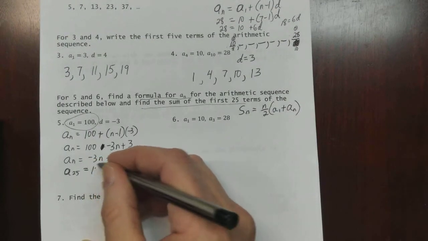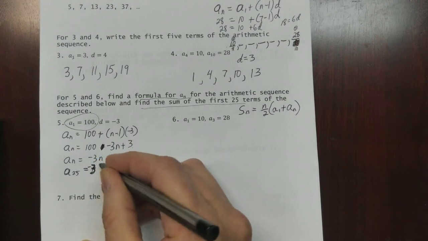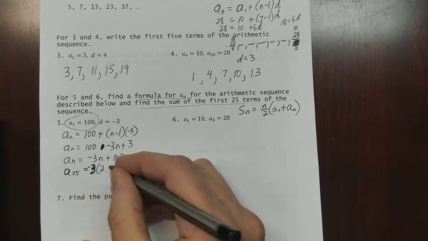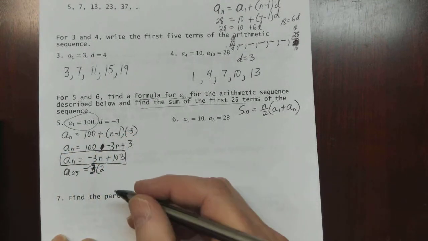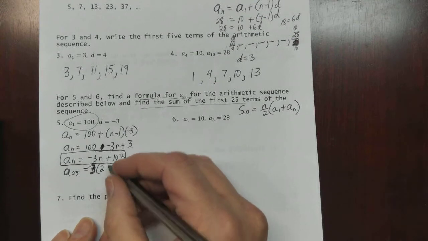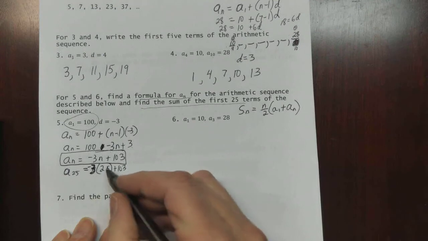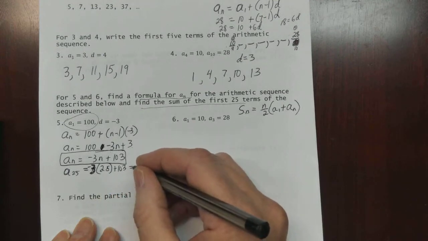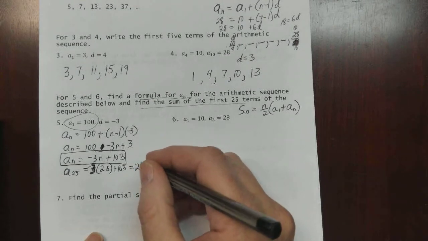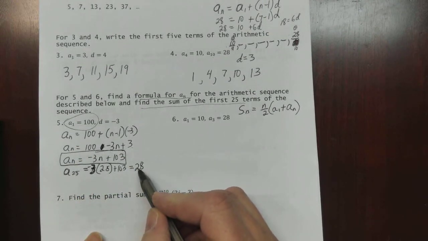So I'm going to use this formula: negative 3 times 25 plus 103. That's negative 75 plus 103, which is 28. So the 25th term is 28.